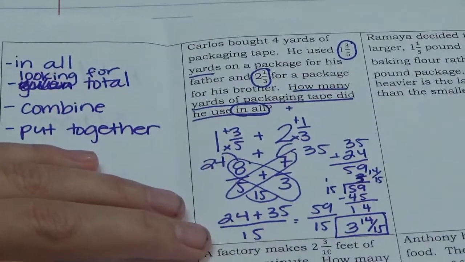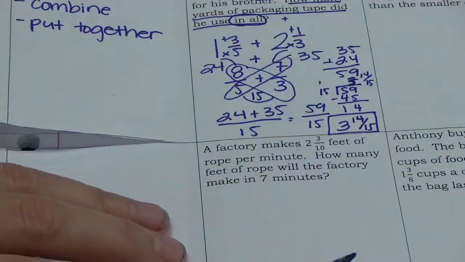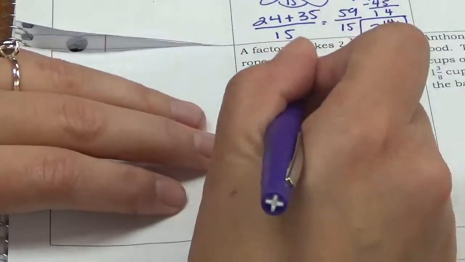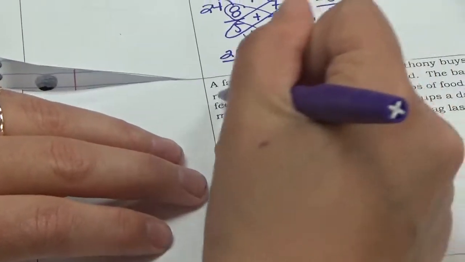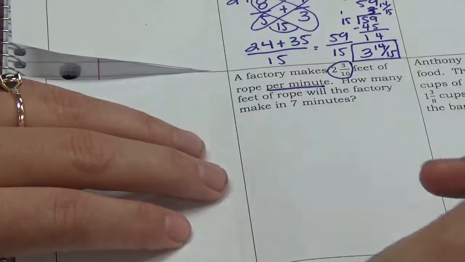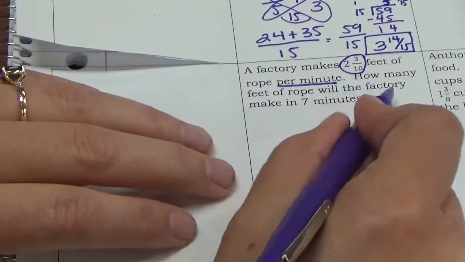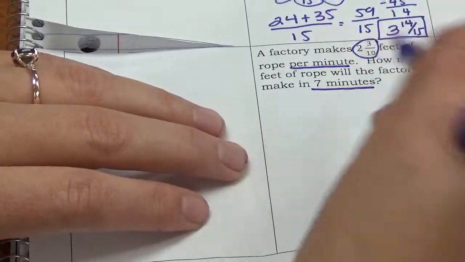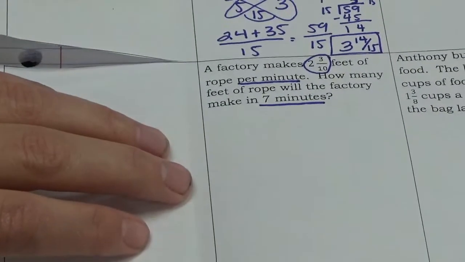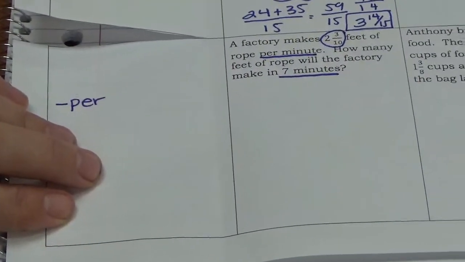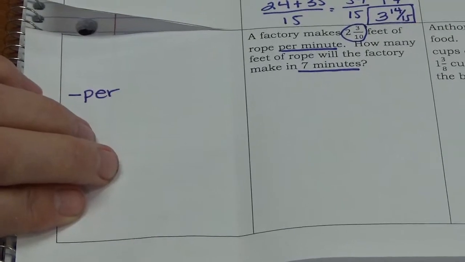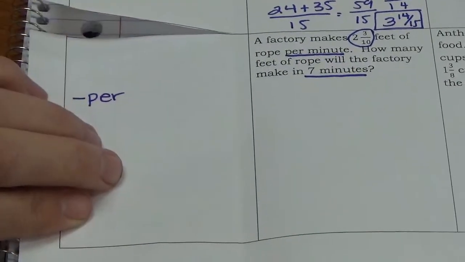All right, let's go to the one right below. A factory makes 2 3/10 feet of rope per minute. How many feet of rope will the factory make in 7 minutes? I see a key word right here, per. I'm going to write that down, per. Per lets me know it's either going to be multiply or divide. It actually lives in both.